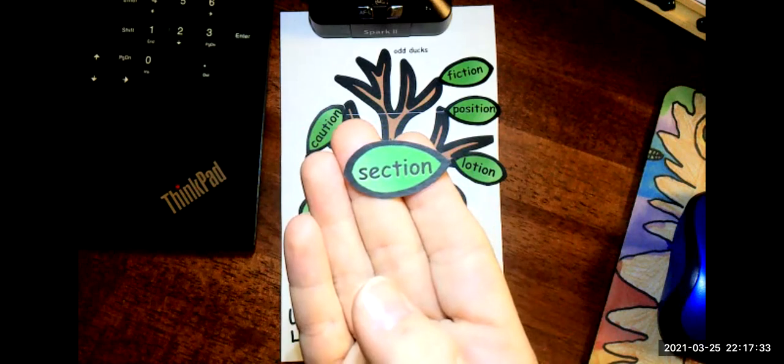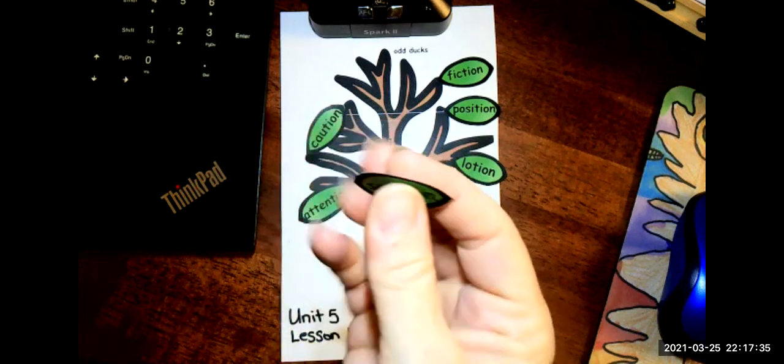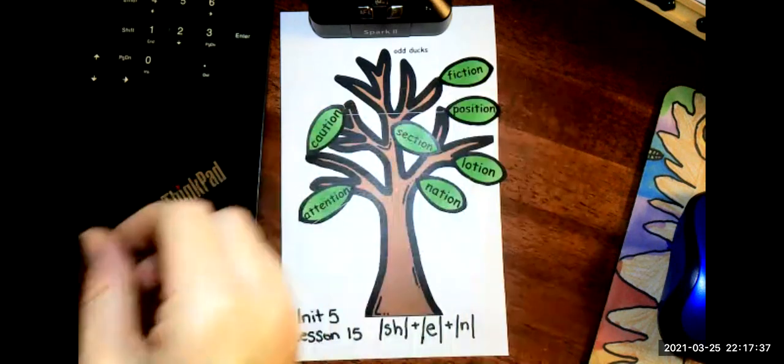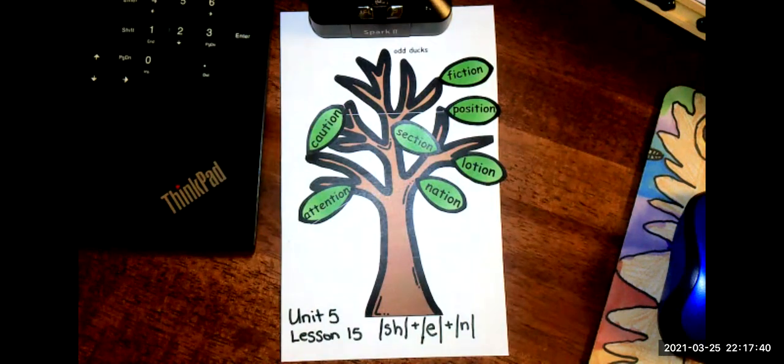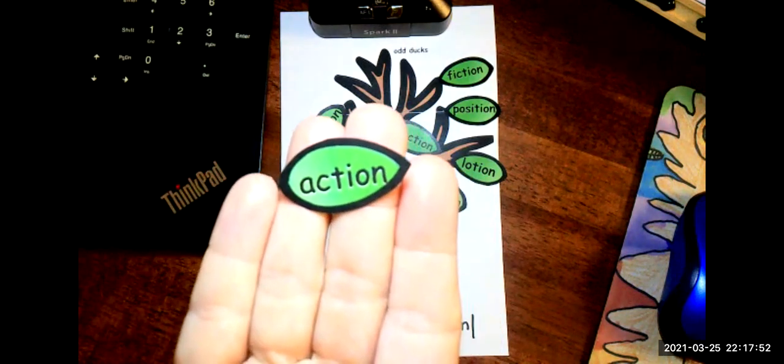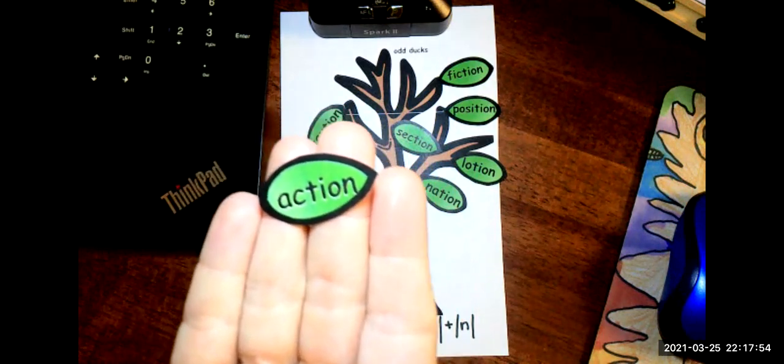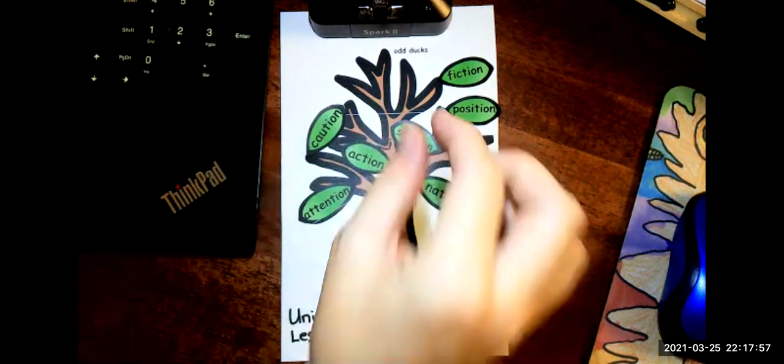Section. The next word is action. Action.